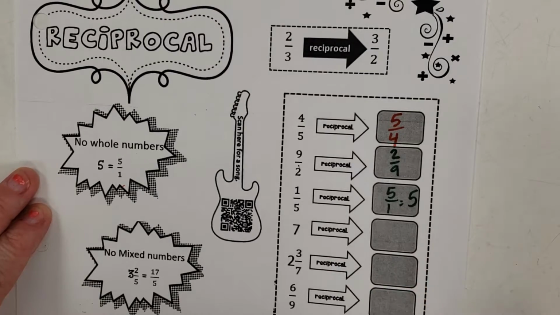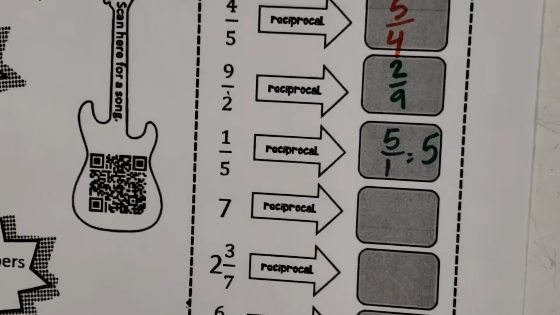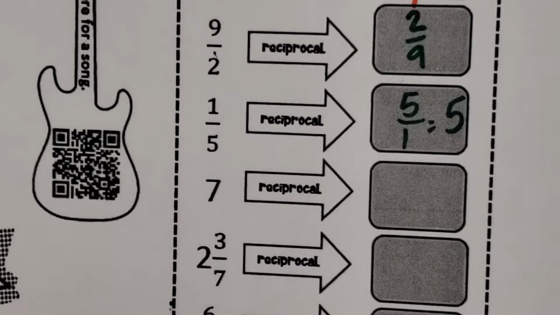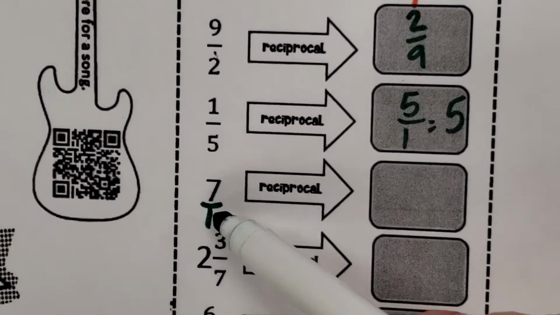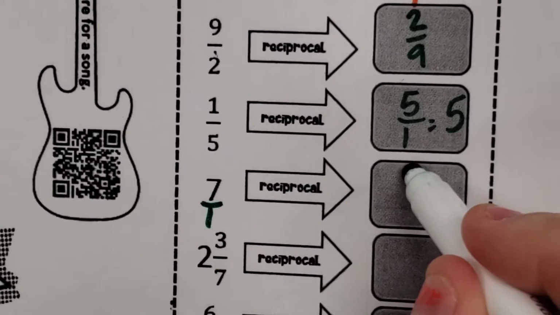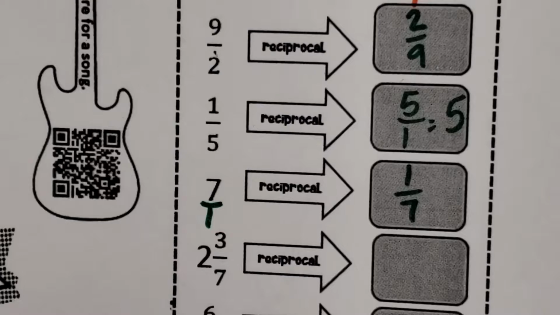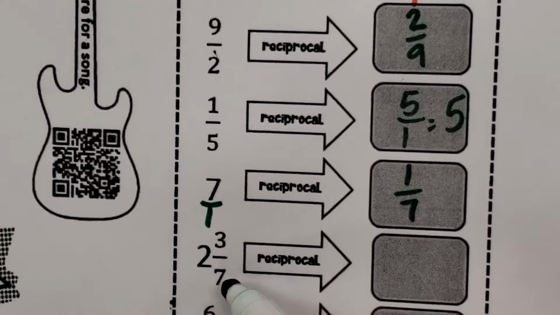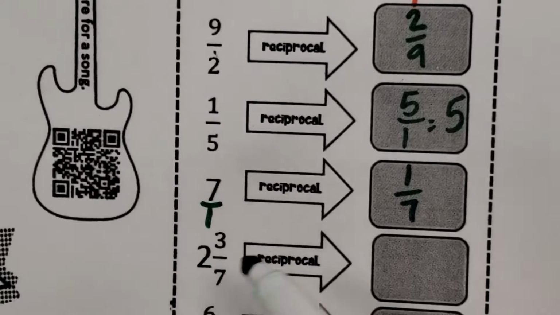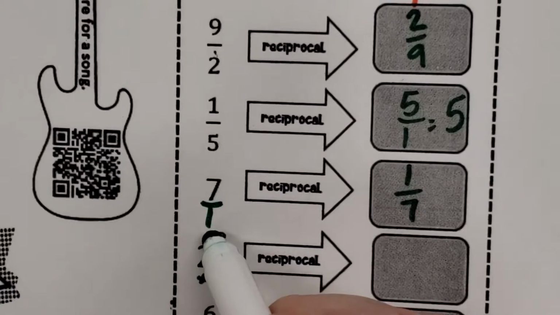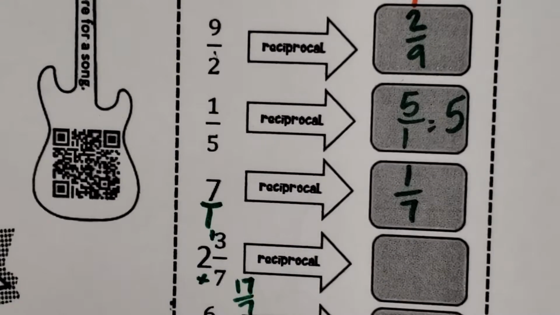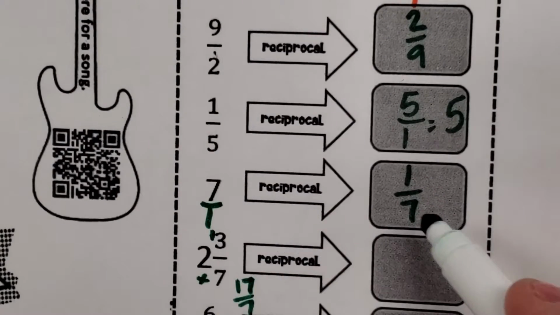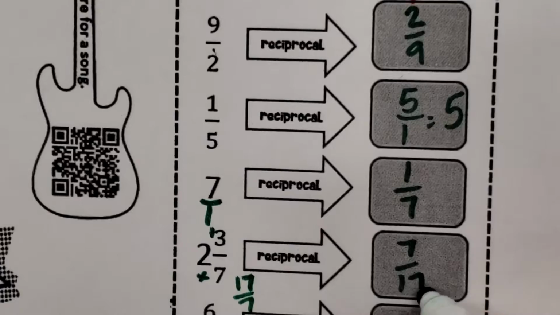Now, the reciprocal for 7, well, that's a whole number, not a fraction, so I have to make it a fraction by putting it over 1, and now the reciprocal would be 1/7. This is a mixed number, so we make it improper. 7 times 2 is 14, plus 3 is 17/7. So the reciprocal of that would be 7/17.